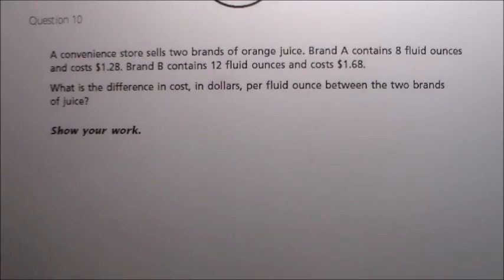A convenience store sells 2 brands of orange juice. Brand A contains 8 fluid ounces and costs $1.28. Brand B contains 12 fluid ounces and costs $1.68. What is the difference in cost in dollars per fluid ounce between the 2 brands of juice? Show your work. And this is a classic, what is the better buy? Use unit rates to compare 2 products problem. This is always going to be on the test.